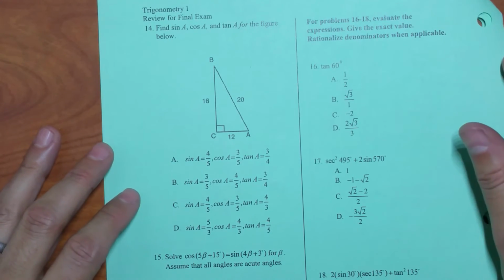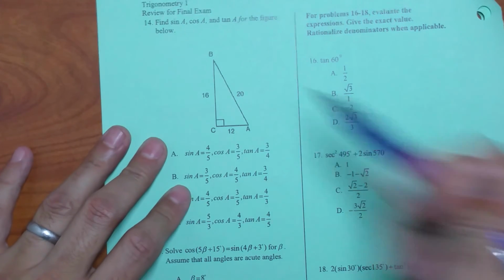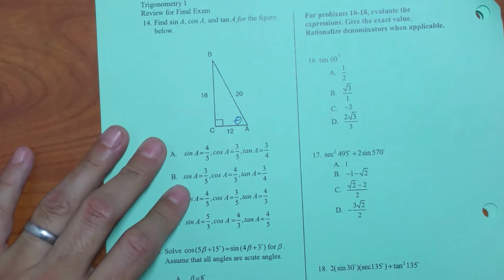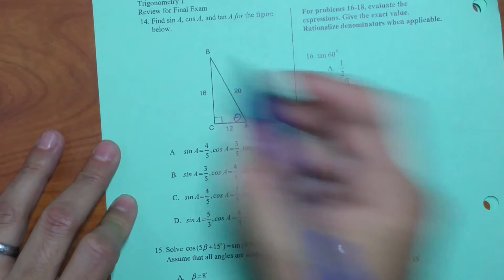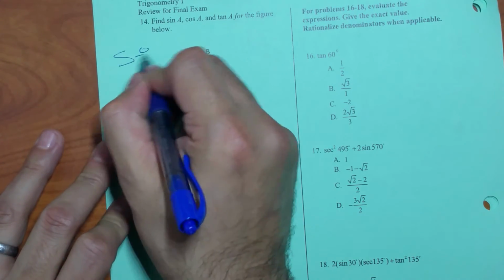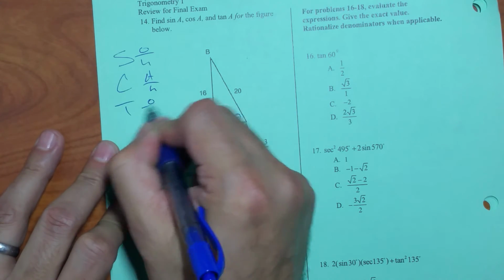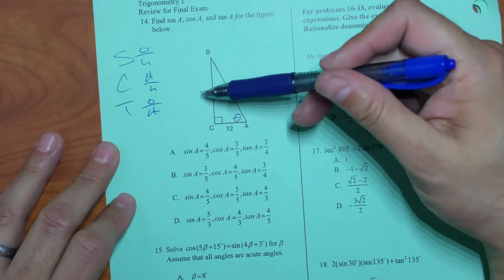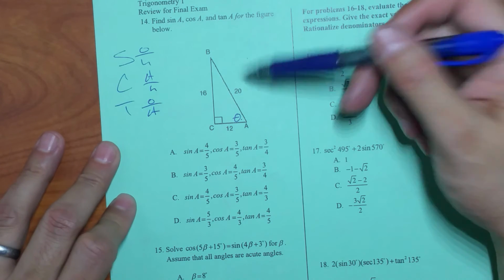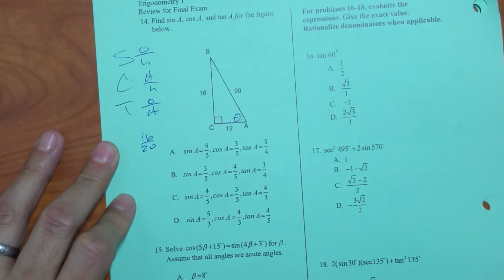Okay, so now let's listen up here. Now we're trying to find sine, cosine, and tangent for A. That means that's going to be my reference angle there. For this one right here, we know sine. So let's go ahead and write it out. It's going to be some old hippie caught another hippie tripping on acid, right? So sine is going to be 16 over 20. Now, we have to reduce that. That reduces to 4 over 5.